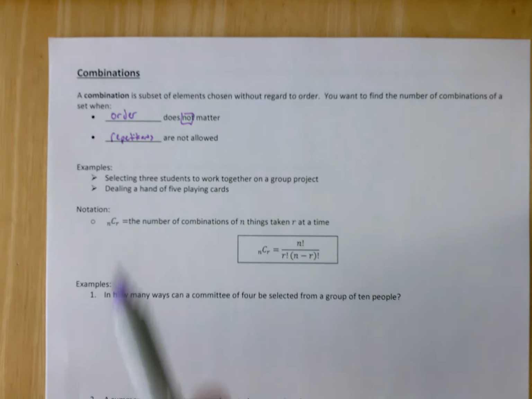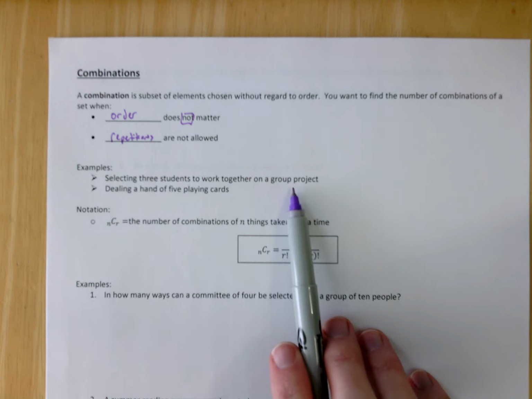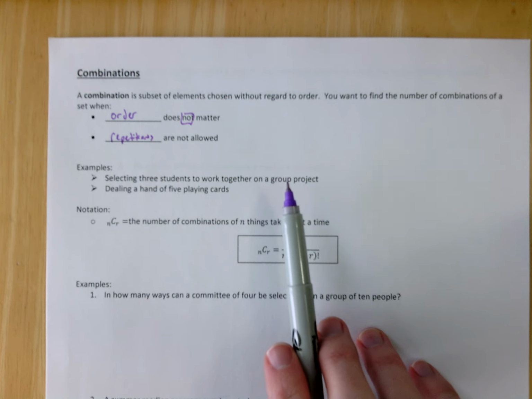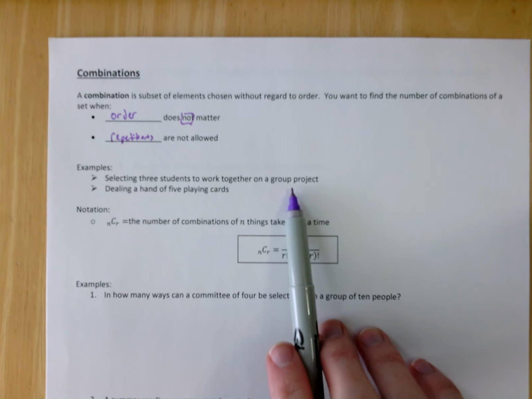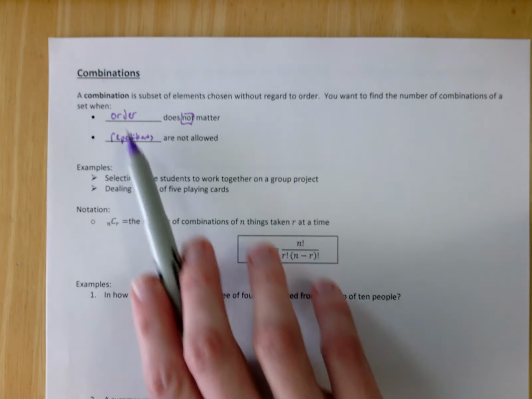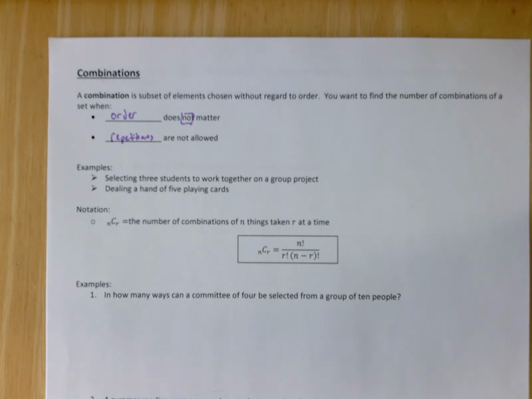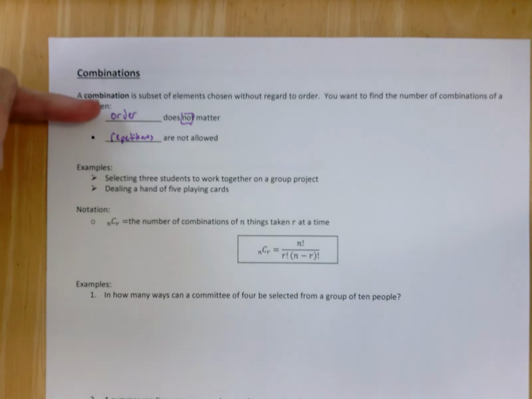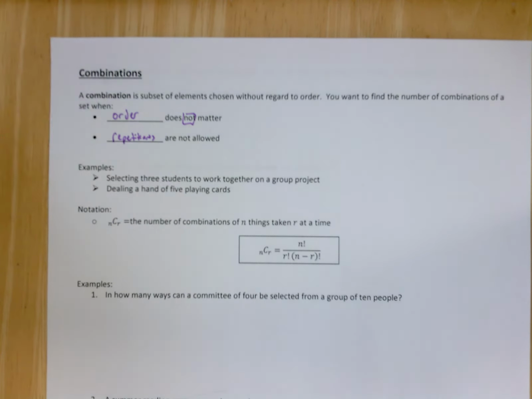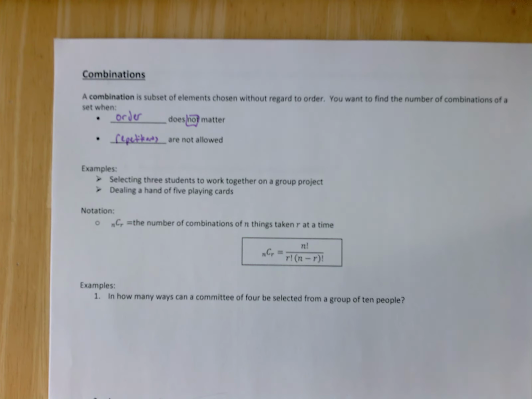Examples: selecting 3 students to work together on a group project. If you're working in a group together, it doesn't matter if your name comes out of the hat first, second, or third, you're still doing the same thing with the same people. So the order in which you're chosen does not matter. Dealing a hand of 5 playing cards: if somebody hands you 5 cards, the first thing you do is shuffle them around so they go in the order you want. So the order in which they're dealt to you does not actually matter. That's the difference between a combination and a permutation. Permutations, the order does matter, and repetitions are allowed as long as they're things that don't impact each other. Combinations, the order doesn't matter, and you can't have any repetitions.